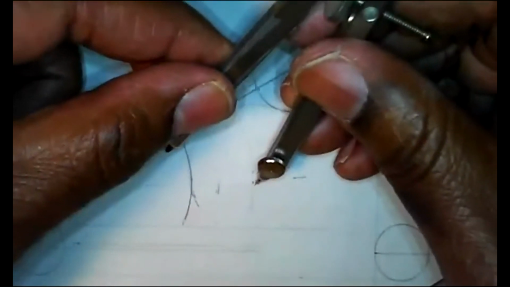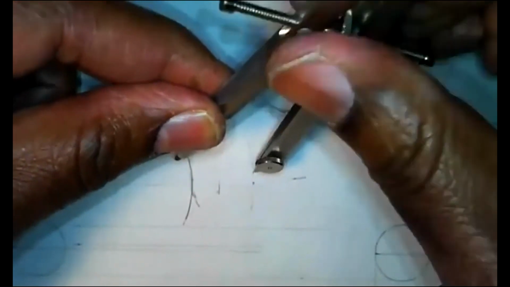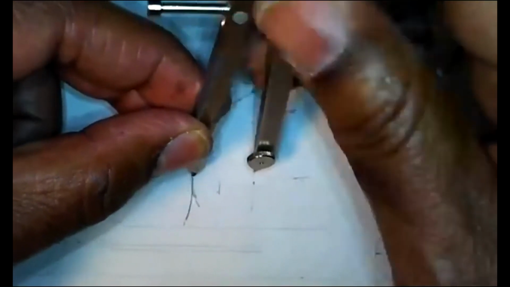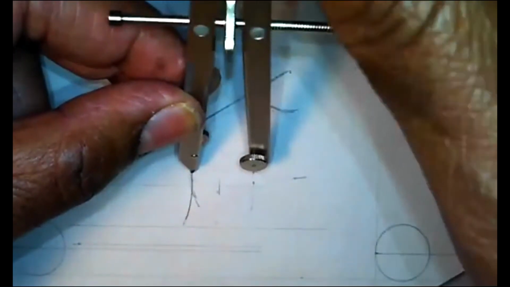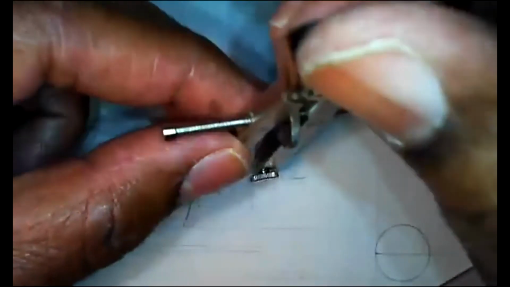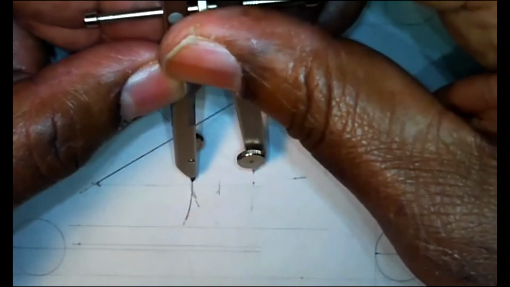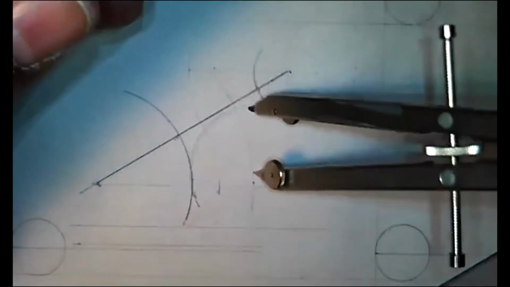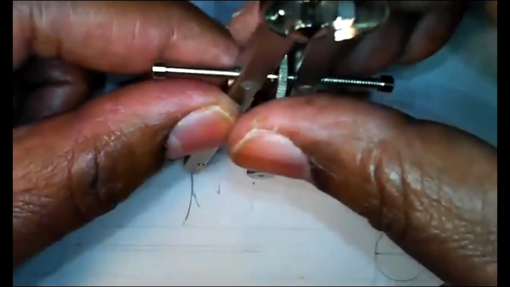I'm going to put the needle in this original position right here. There it is. In a section, see if I can get some points of tangency here. Just testing it out, see how close I'm getting.